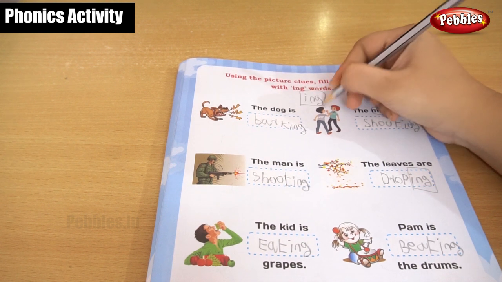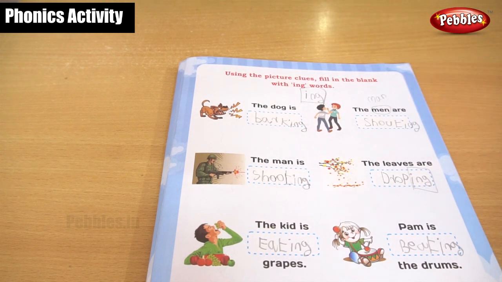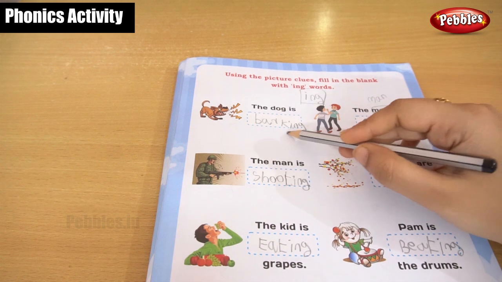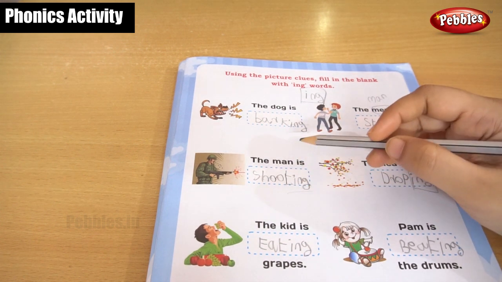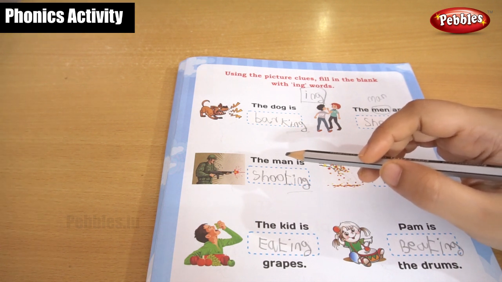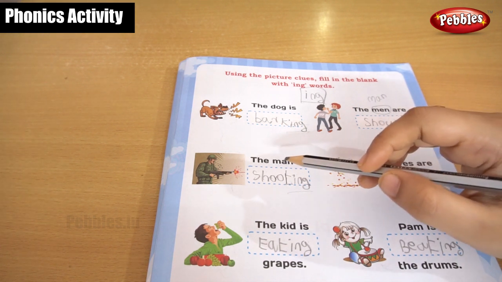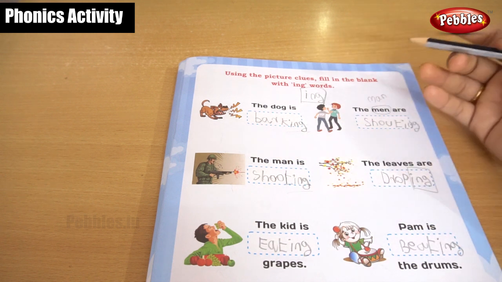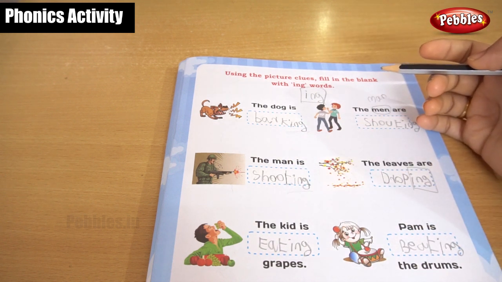Okay, so one more time, I'm just telling the sound of the ing. What is the sound of the ing? Ing. What is the sound of the ing? Ing. Okay, so far we have learnt the sound of the ing. If we add ing to the word, what does it mean? The action is going on. The action is going on still now. Okay, children, do you understand? Let's move to the next exercise.